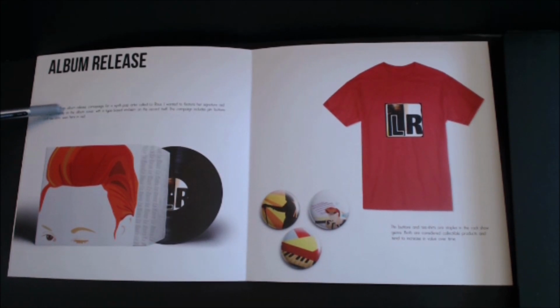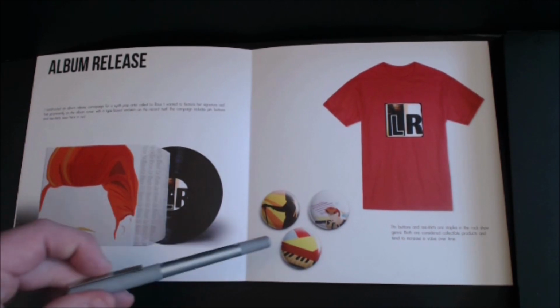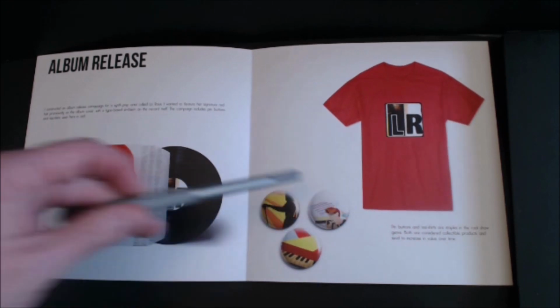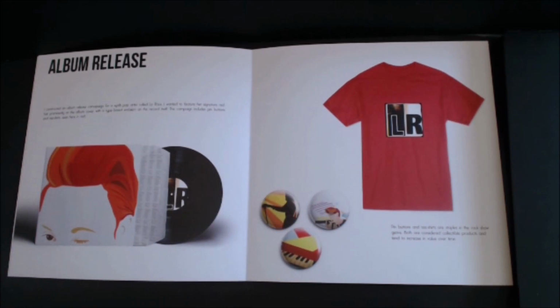I constructed an album release and campaign is spelled incorrectly. They wanted the red hair to be very strongly red hair prominently on the album cover with a type-based emblem. So we've got some buttons down here with the red hair, T-shirts seen here in red.